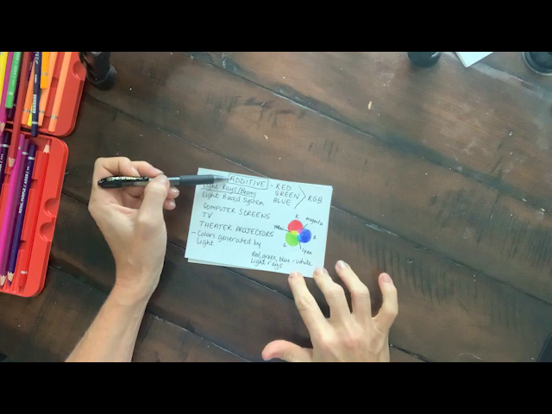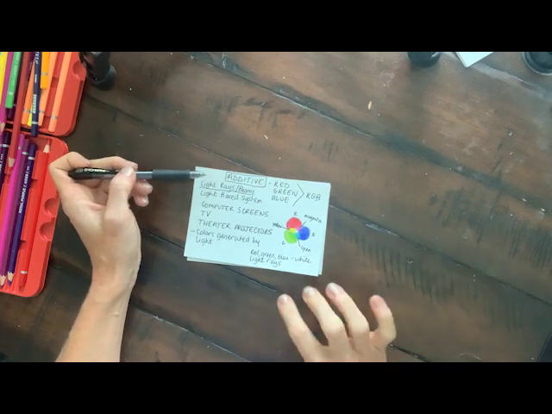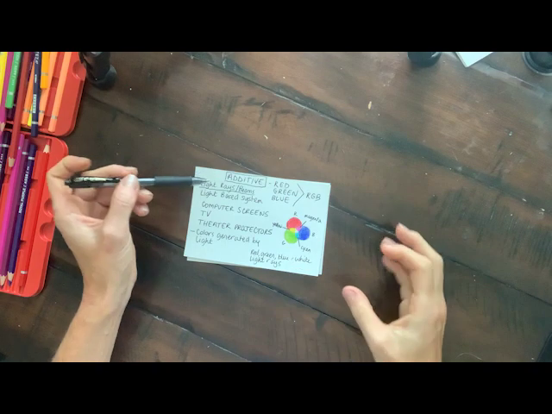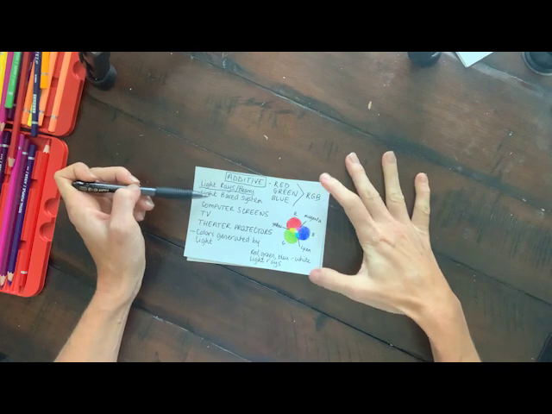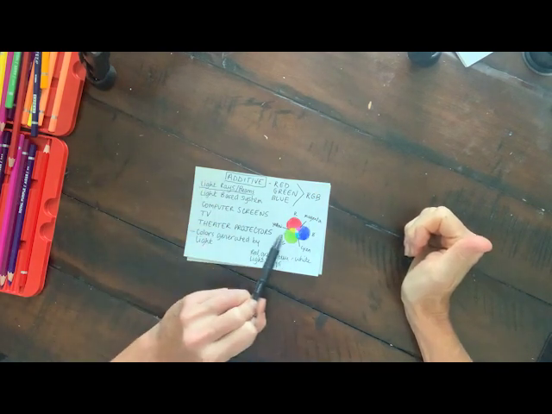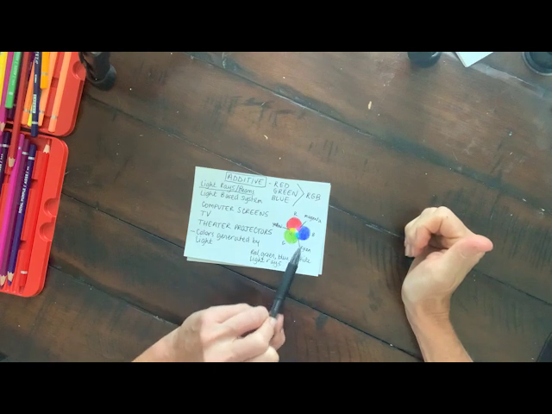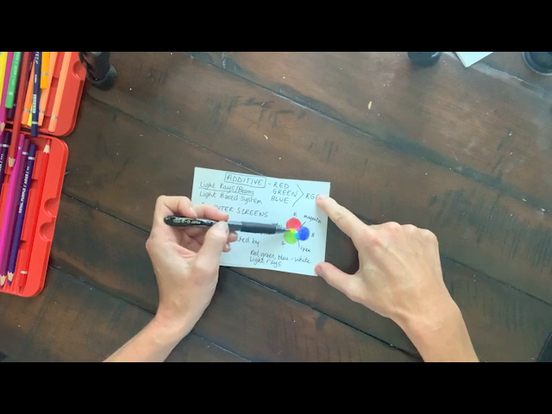Now it's called additive, and the confusion is because when you add all of these colors together, you're using light rays. When you mix the red and the green, you get yellow.